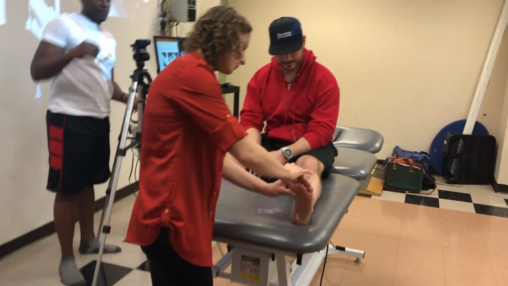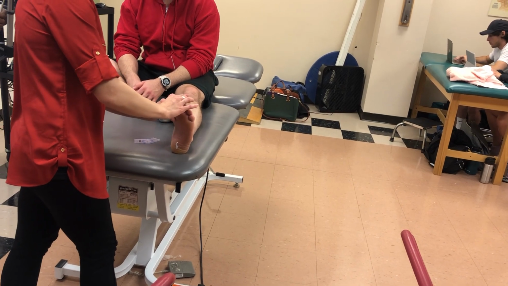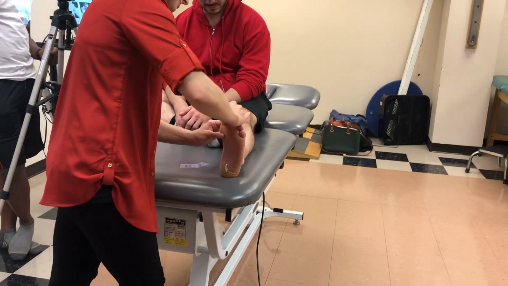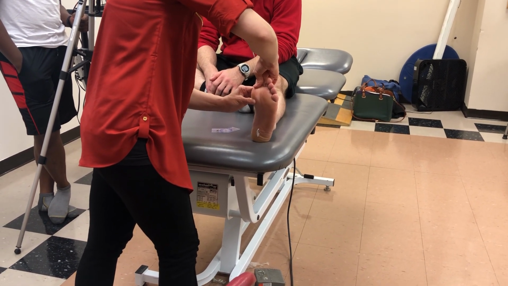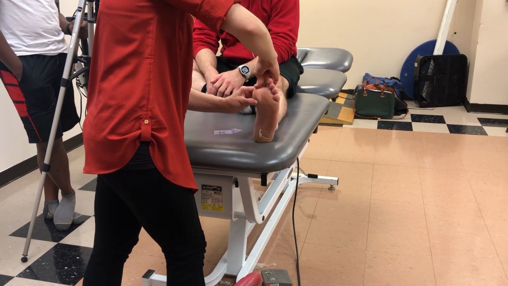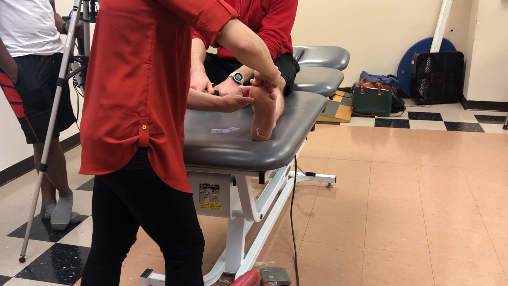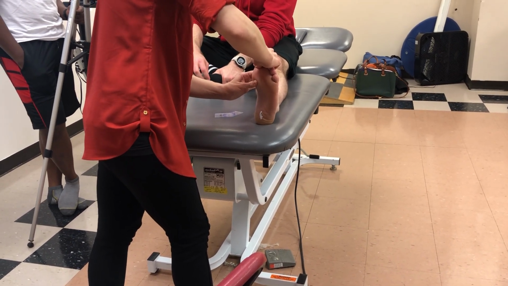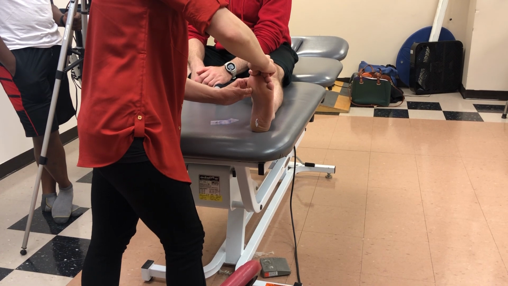Okay, so for first MTP extension, you're going to be stabilizing the distal metatarsal, and you're going to be moving the phalanx into extension. So just get a sense for how that joint moves first. Apply some overpressure. Typically, this is going to feel firm. You might feel a firmness that yields more, which might indicate more muscle or fascia tightness, versus an end feel that is non-yielding, which would be more capsular. So you get to that end range, you try to press, and it's not really moving so much. So for him, I feel like it's a little bit more of a capsular end feel.